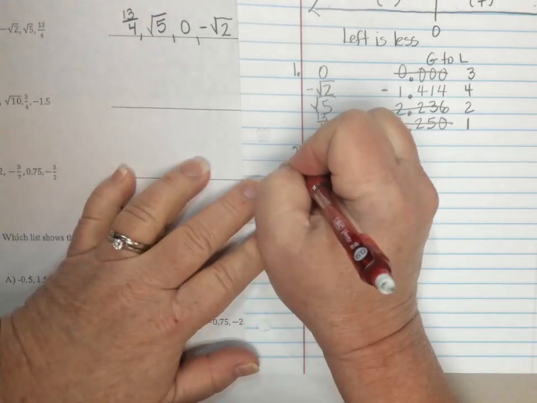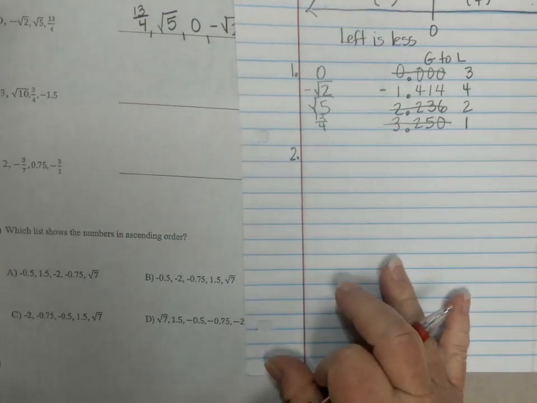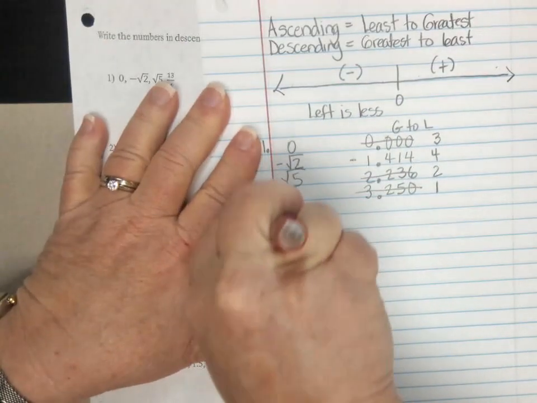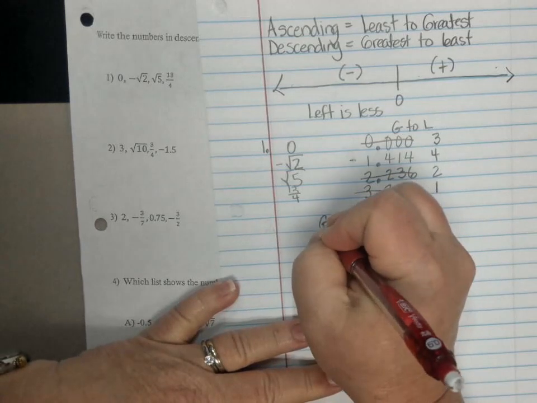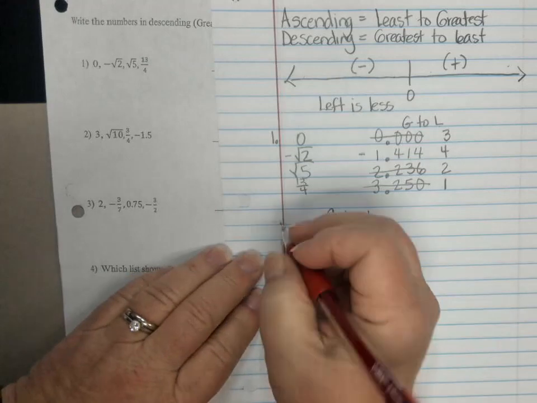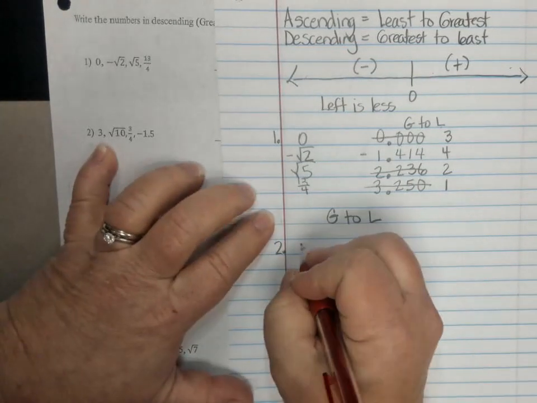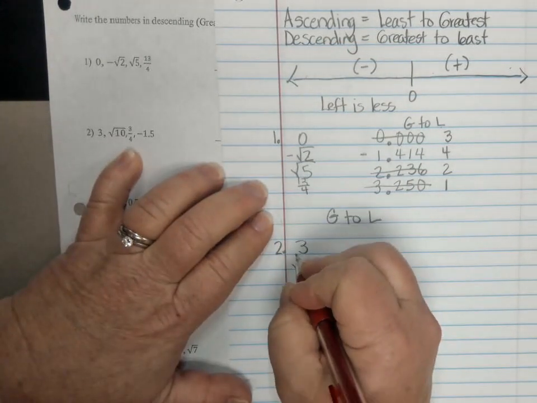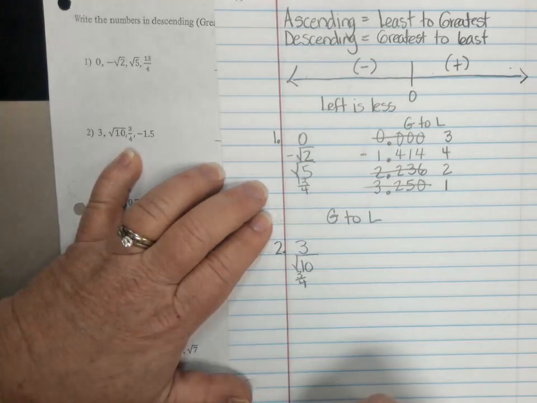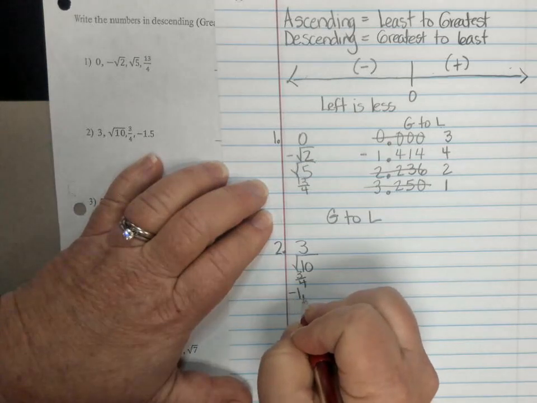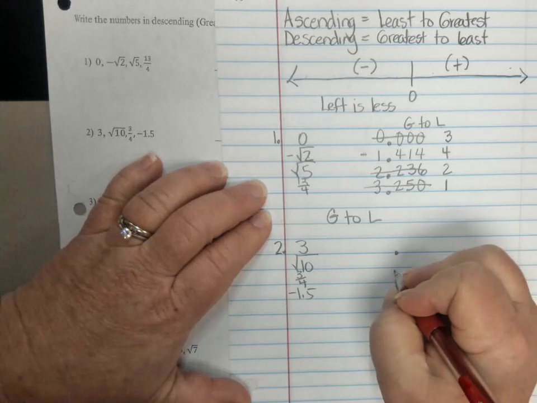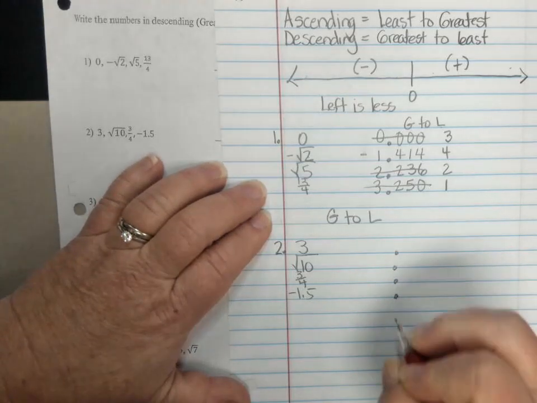So number 2, I'm going to write my numbers in order. So I have, we're still doing, and maybe I'm just going to leave a little more space, and I'm going to write greatest to least so I don't forget. Okay? Number 2. I have 3. I have the square root of 10. I have 3/4, and I have negative 1.5. Okay, greatest to least. I'm going to come out here. I'm going to put dot, dot, dot, dot.